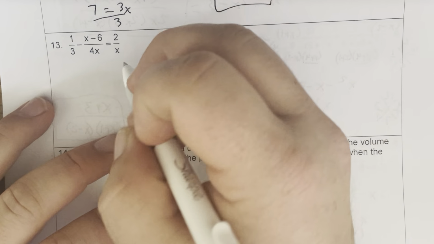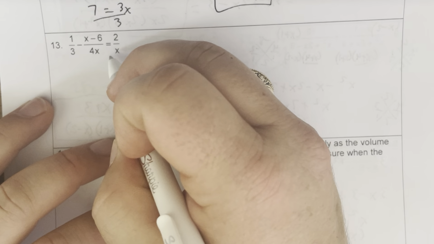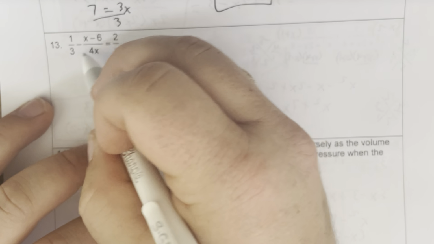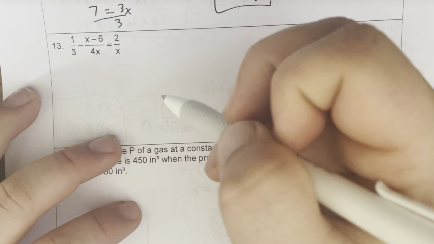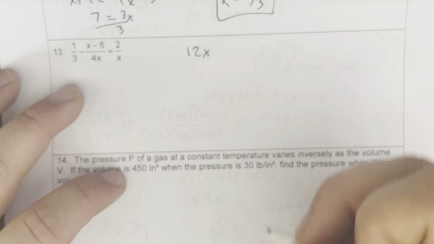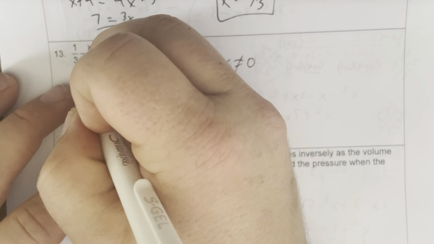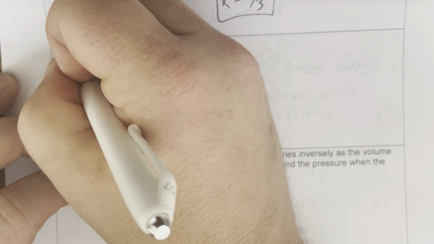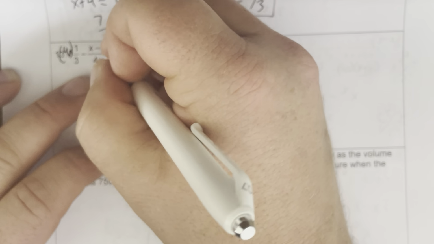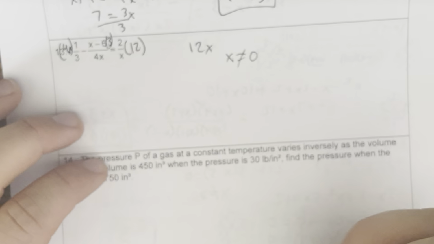Number 13, it's monomials on the bottom, and so I don't have to multiply by each other, but we want to see where they can have common ground. On this one, it's going to be 12x. 3 and 4 both go up to 12, and so I know x cannot be 0. To make this go up to 12x, I'm going to multiply by 4x, I'm going to multiply by 3, and I'm going to multiply by 12.